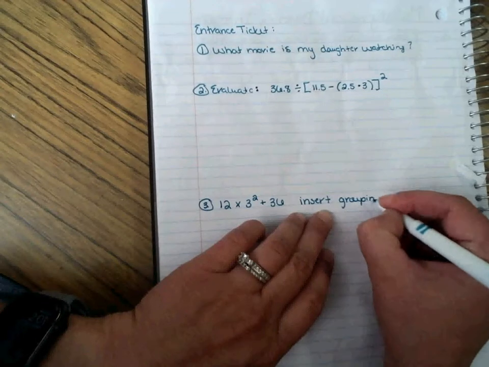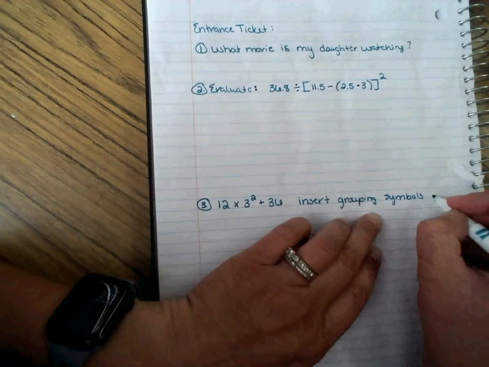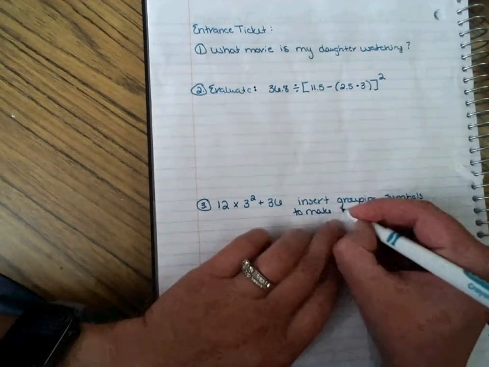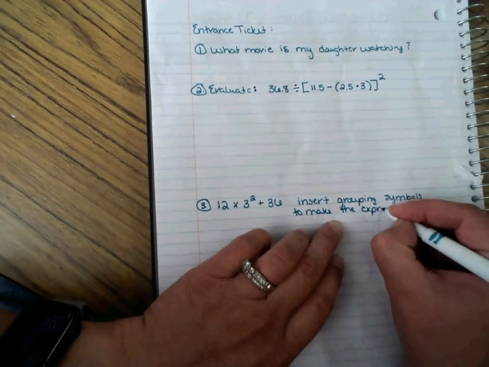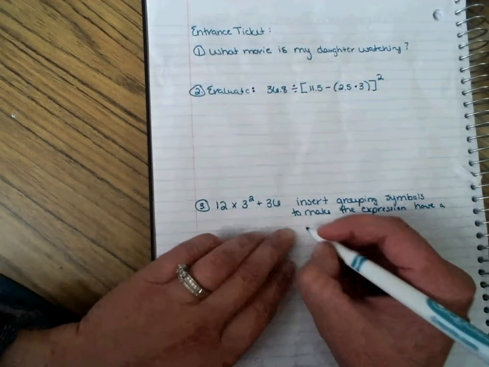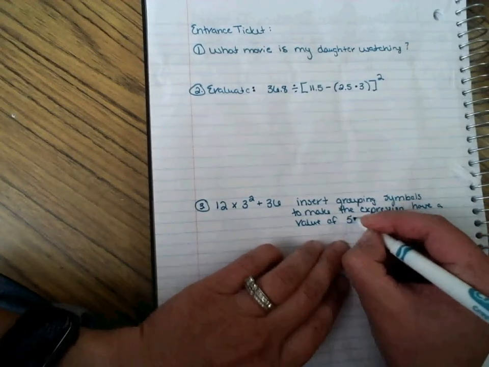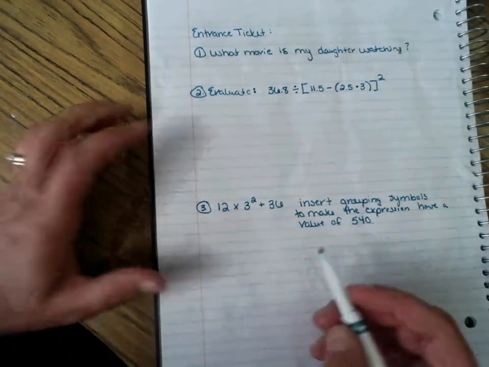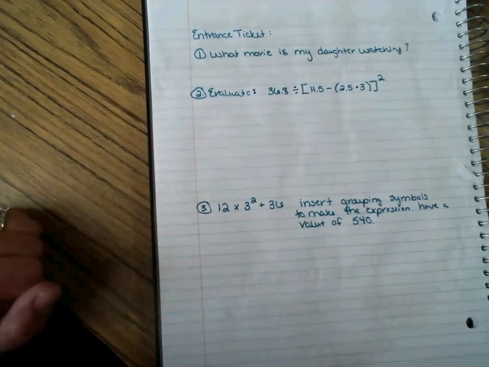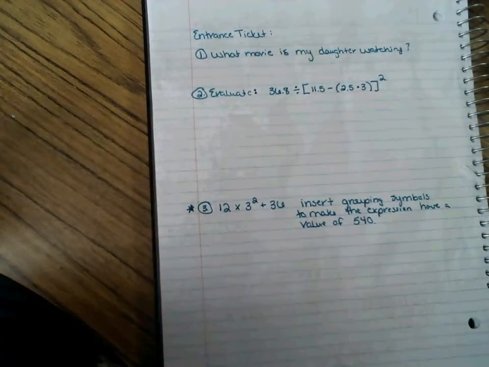So in this one you have to insert grouping symbols to make the expression have a value of 540. Okay, that is your job. So in this, you've got to insert grouping symbols to make the expression have a value of 540.